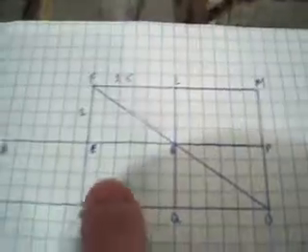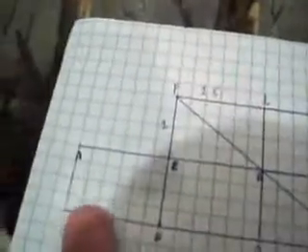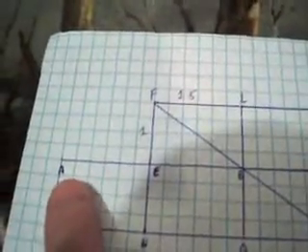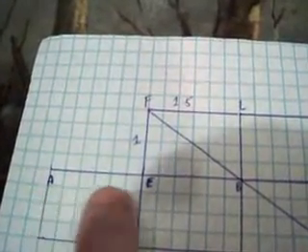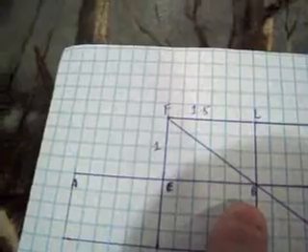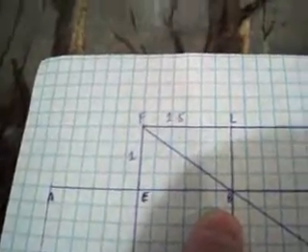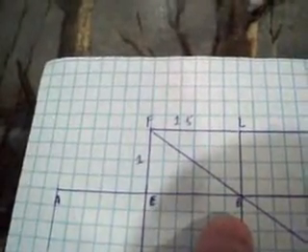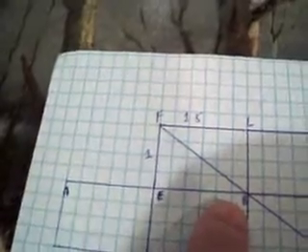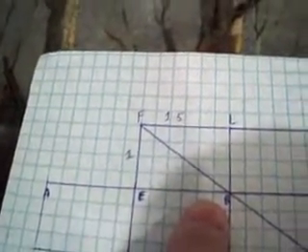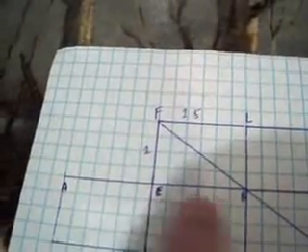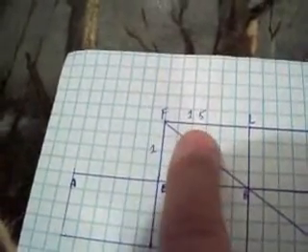Let AB be bisected at E. Does that sound familiar for the last proof that we did? Let there be described on EB, well, here's EB right here, the parallelogram BF. What's the parallelogram BF? Well, it's B, E, F, and L. This one right here.